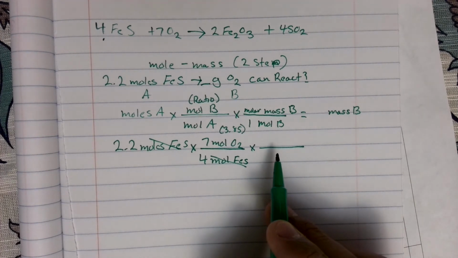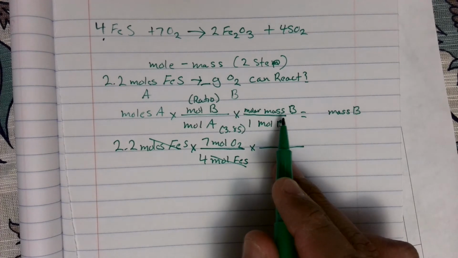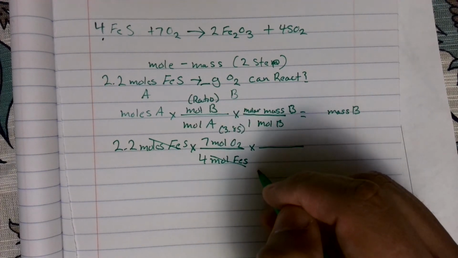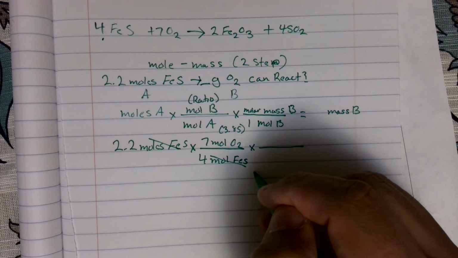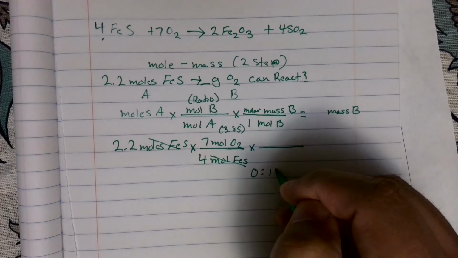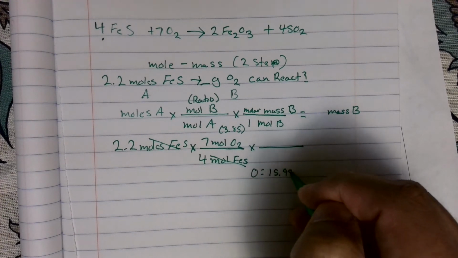Okay? So when you're doing that, all you have to do now is find the molar mass of B. So we're looking at B as oxygen. So using the periodic table, I looked that up a minute ago, and oxygen's mass on the periodic table is 15.99.